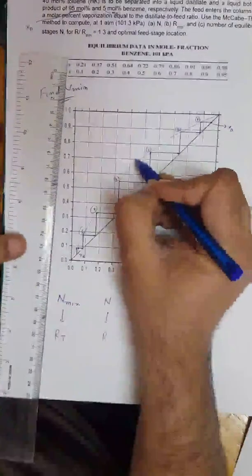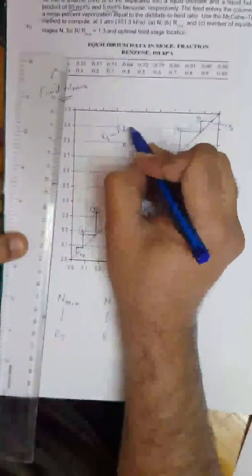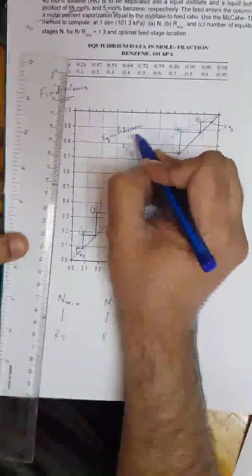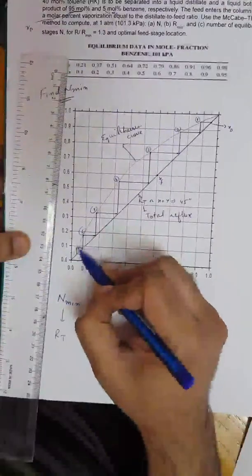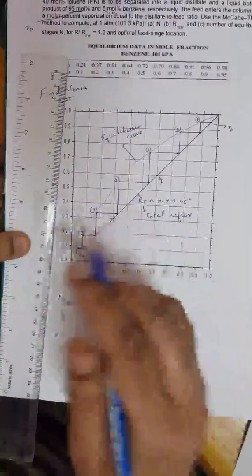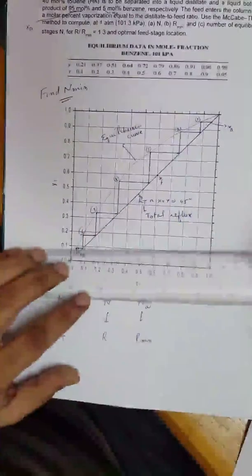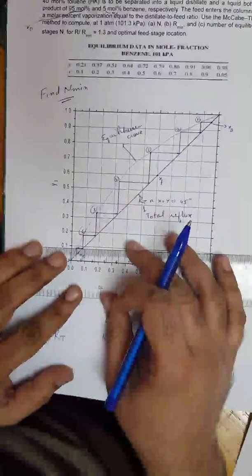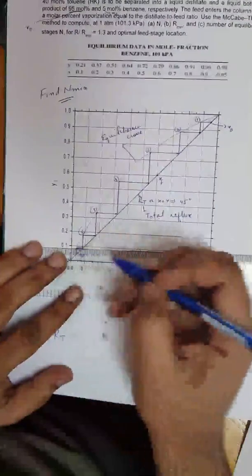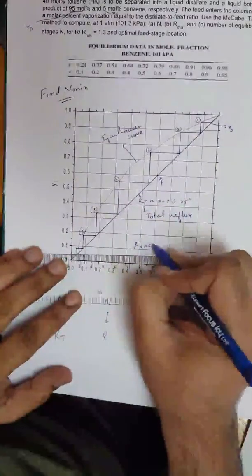So this is the equilibrium curve. You can measure the length. The total length is 5 centimeters, and the fraction you can calculate.